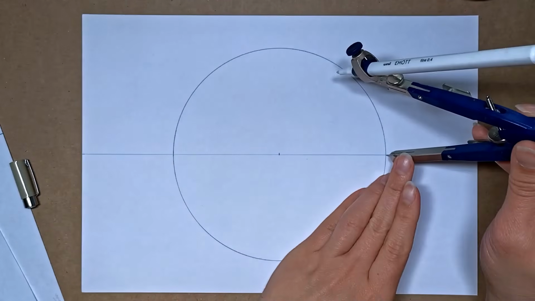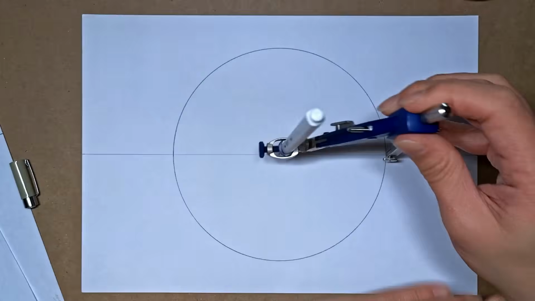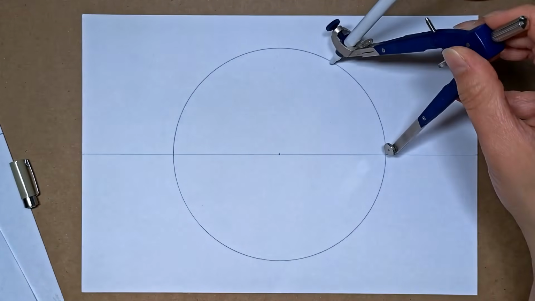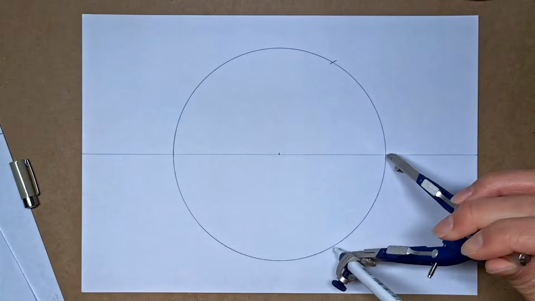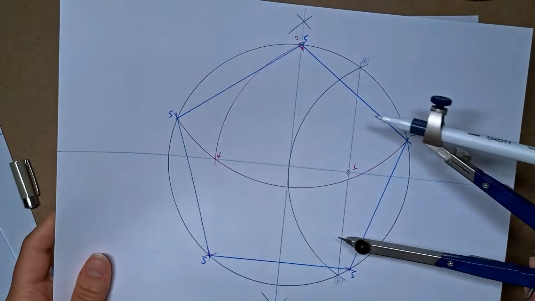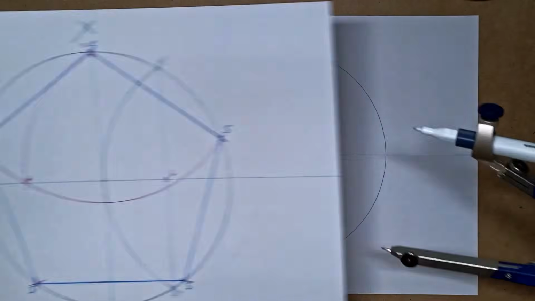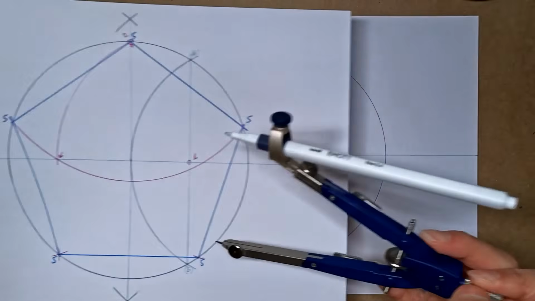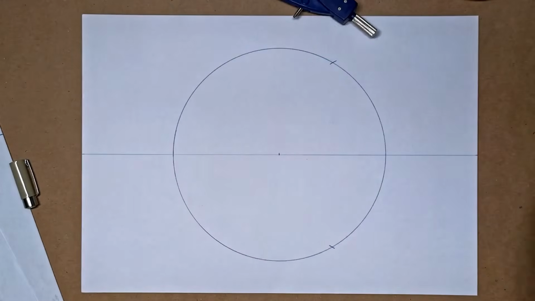So here, instead of drawing the big arc from the right-hand side of the 6-fold division, I'm just marking the circumference of the circle. So if I show you this again, here I had one big arc. So here I'm just marking the intersections on the circle that I actually need to find my half radius.